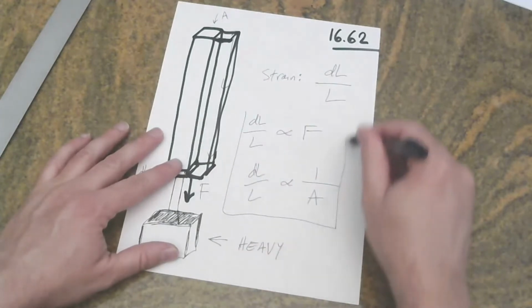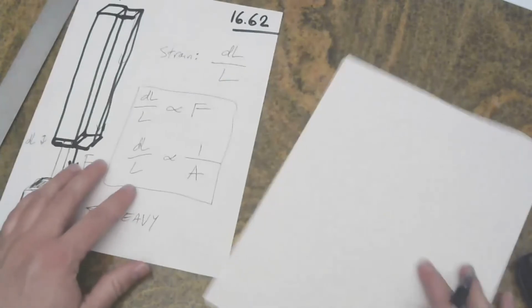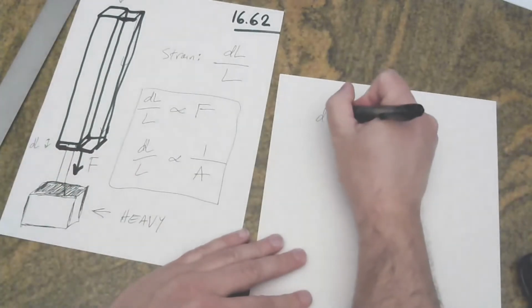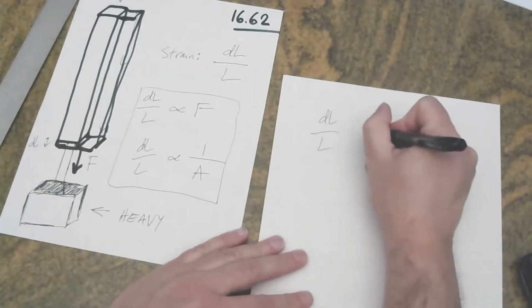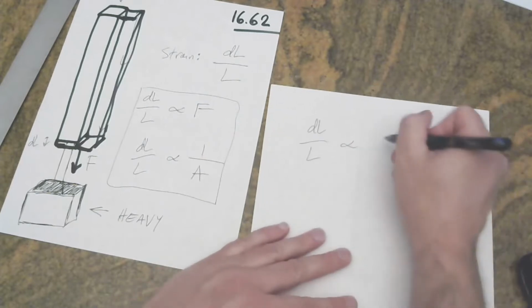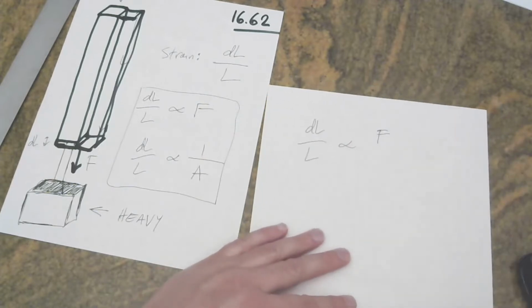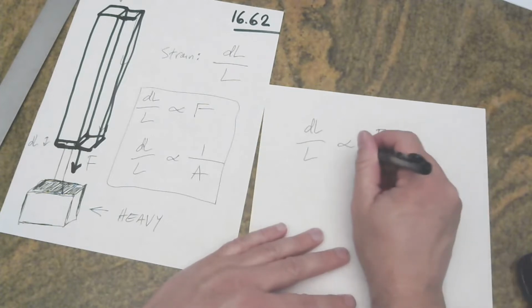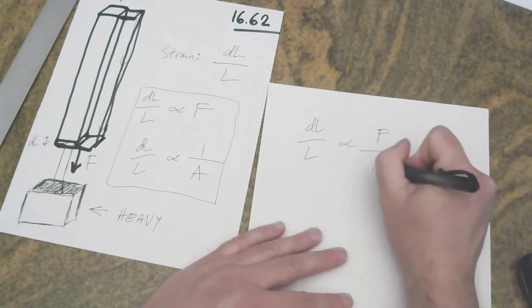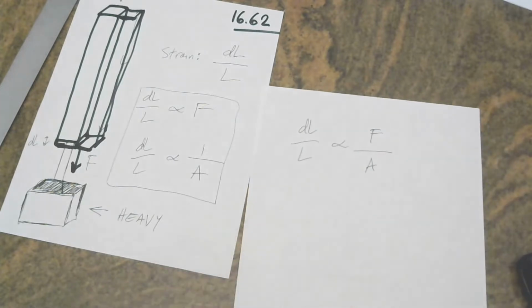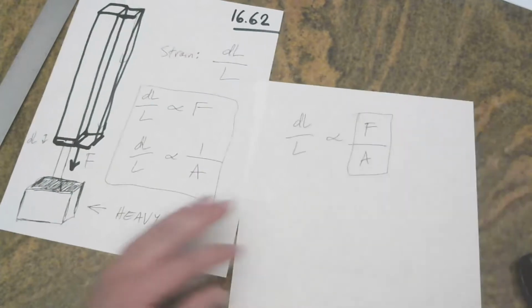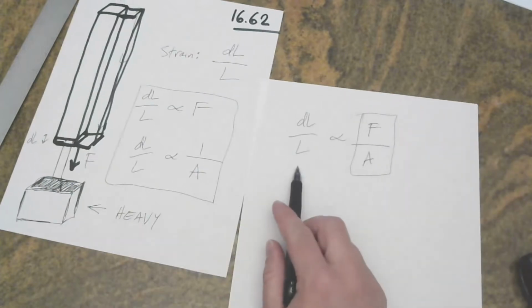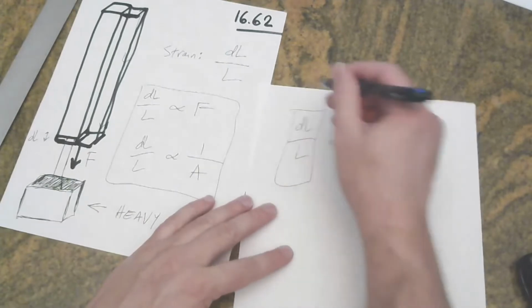And these two statements can be combined into one. We can say that the strain is simultaneously proportional to the load hanging from the wire or the rod and inversely proportional to the cross-sectional area of the wire or rod. And we could just summarize that by saying that the strain is proportional to the stress.